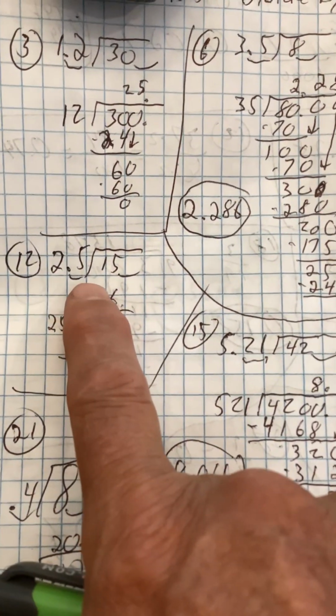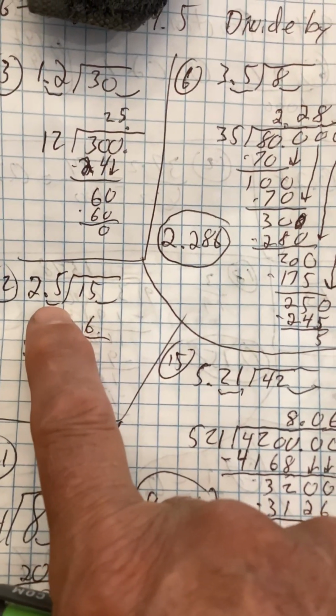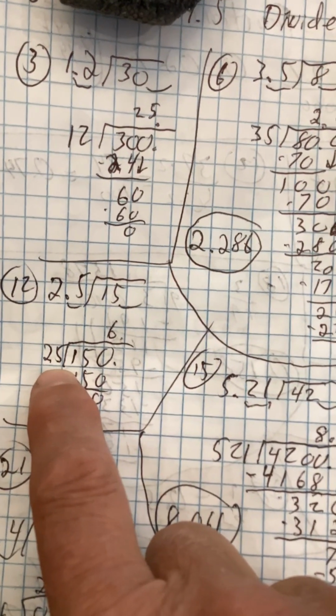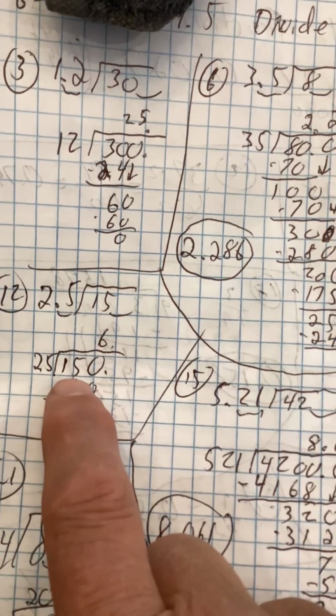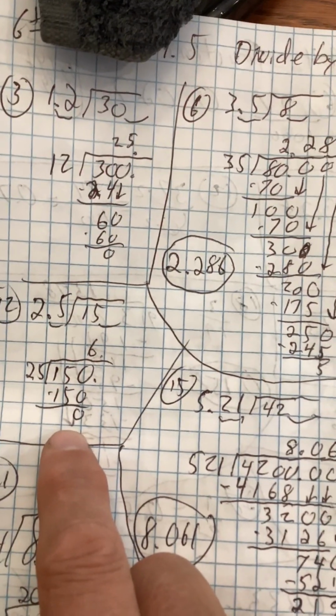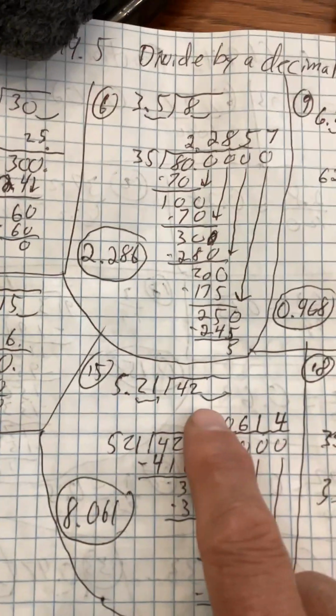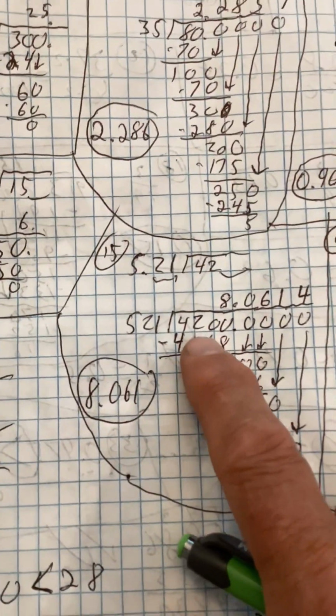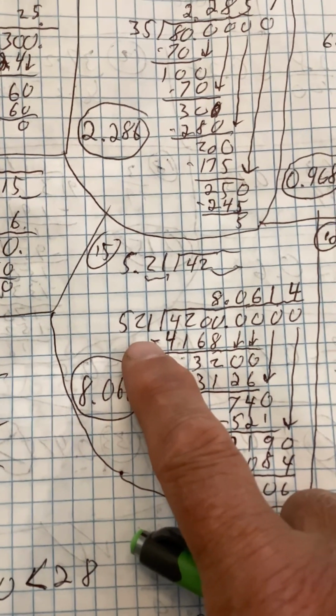Number 12, this is 15 divided by 2.5, which is 150 divided by 25, and just think of quarters. That'd be 6 quarters for $1.50. Just use your head there, try and draw on past knowledge. Move it 2, so this is an ugly one here. This is 4,200 divided by 521.